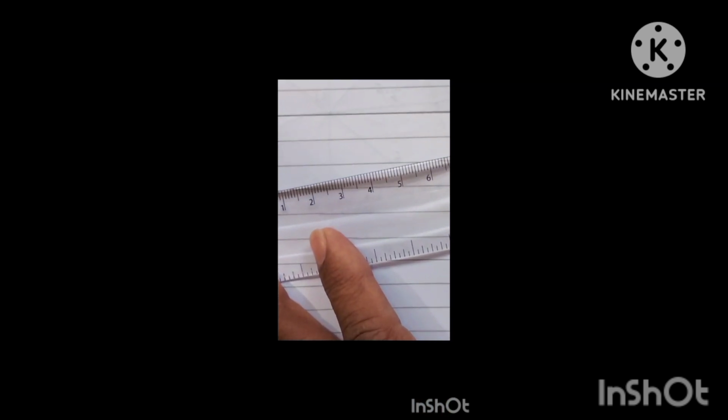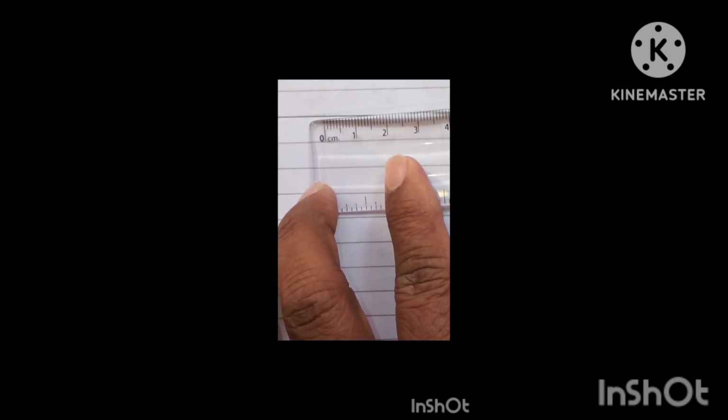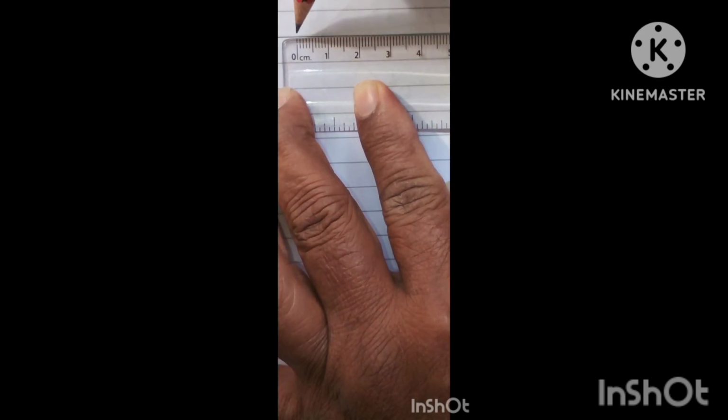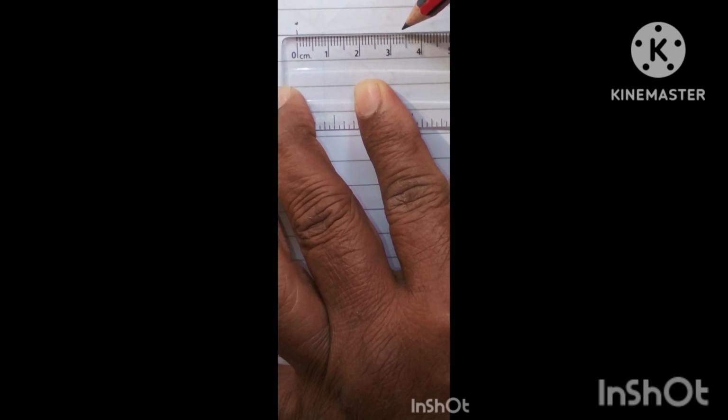Okay, I have taken a close up of this, and see how you can see even in the close up. 0 means 0, exact 0. Now this is 3.4. See, it is just before 3.5. Take that care, then your construction will be thorough.